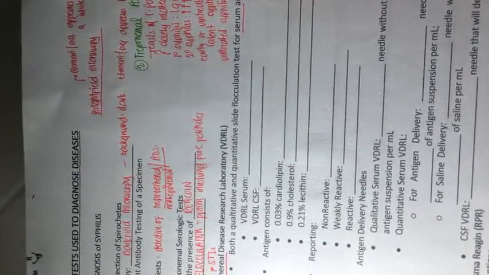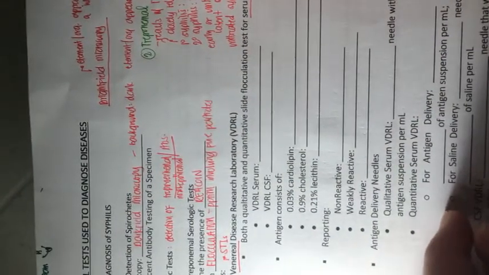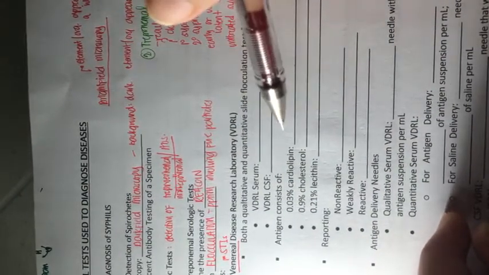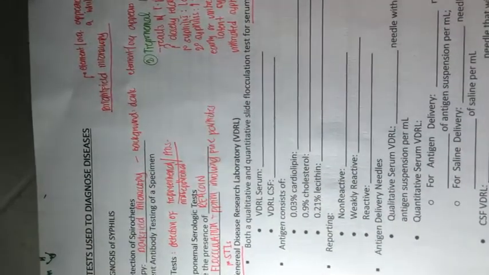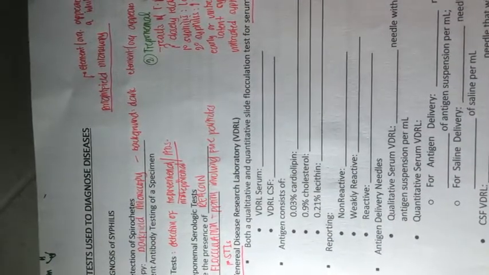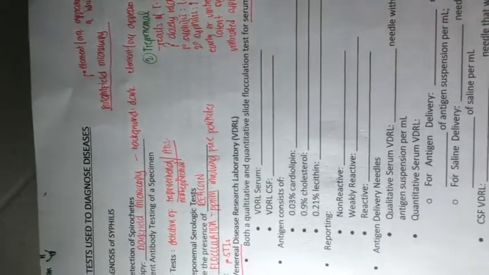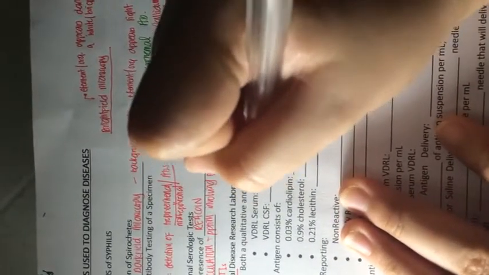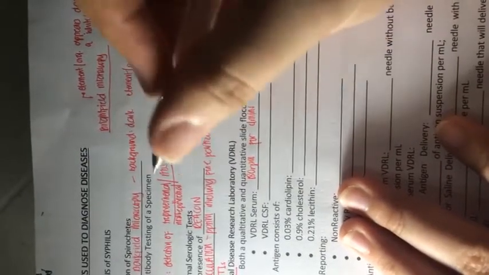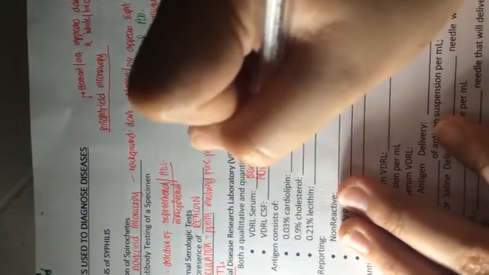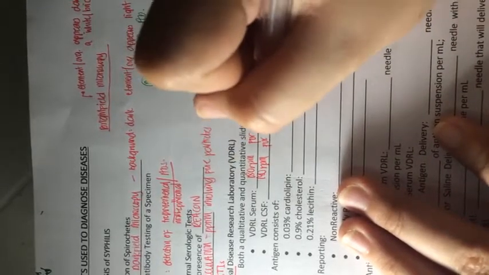For VDRL serum, remember that when performing qualitative tests, upon the addition of serum, and after that we add our reagent, we mix them together, and then we perform rotation for a number of minutes, and after that we should observe for the presence of any flocculation. For VDRL serum, the rotation would be 180 RPM, and it should be rotated for 4 minutes. As for your VDRL CSF, it should be rotated at 180 RPM for 8 minutes.